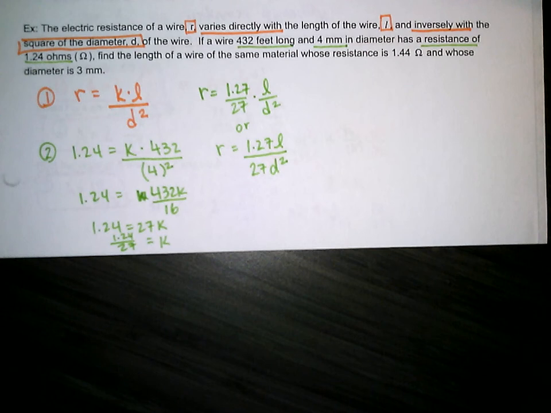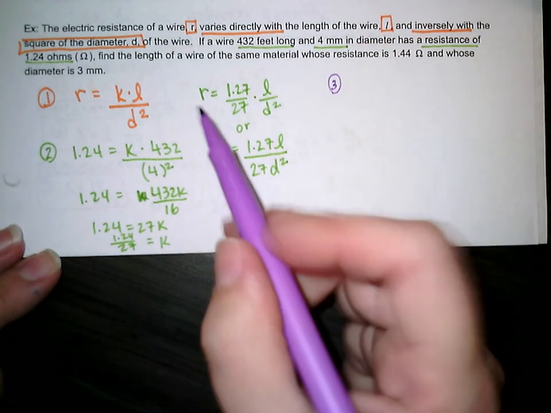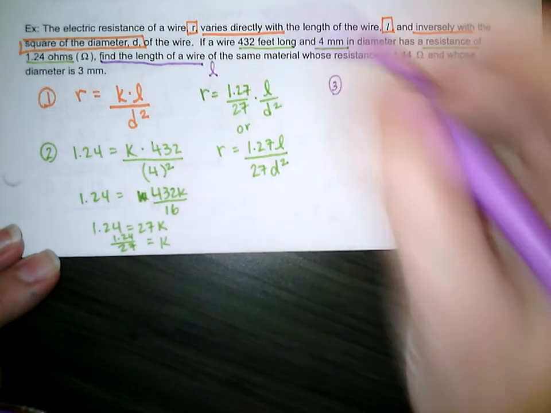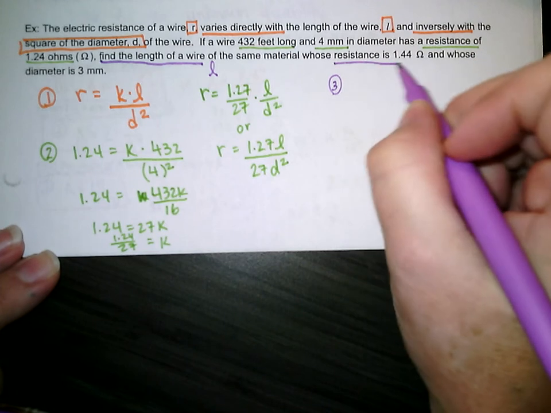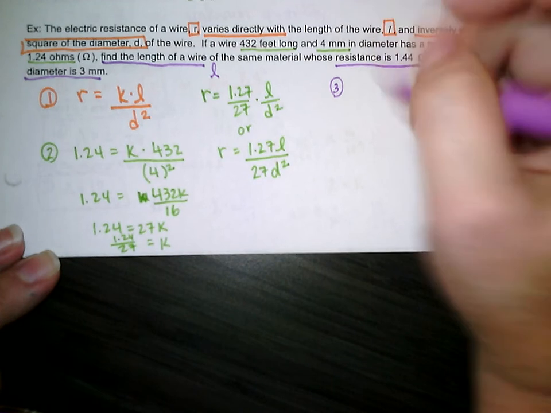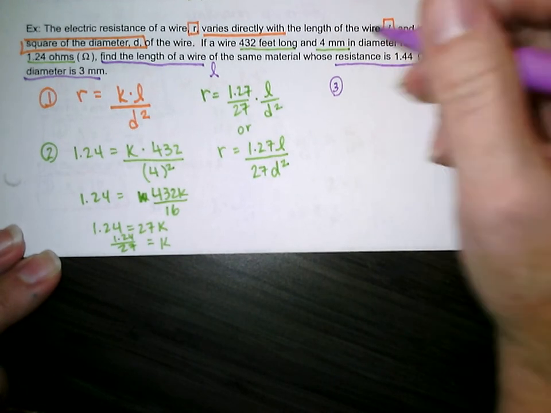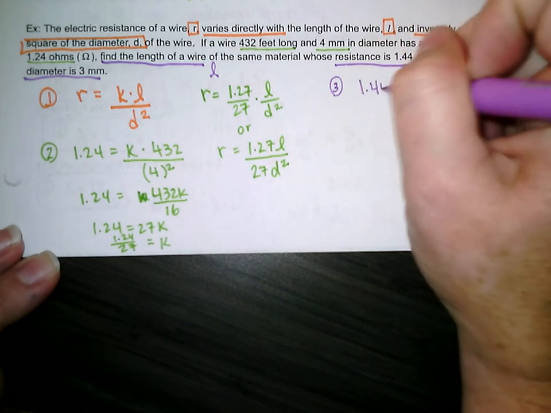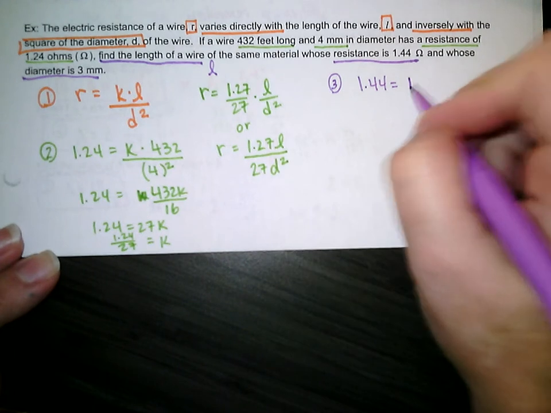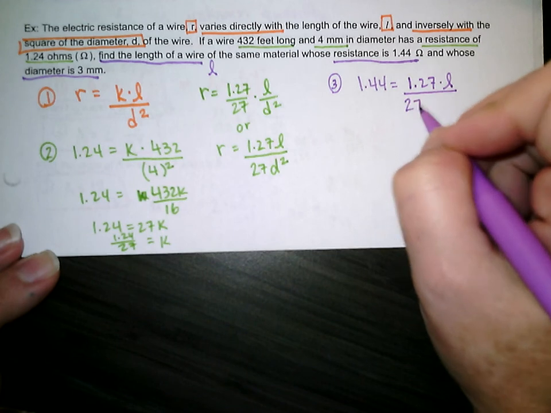Then level 3, they're going to ask us to find something. Find the length of the wire. So that's what we don't know. Of the same material whose resistance is 1.44 ohms and whose diameter is 3 millimeters. So the L is what we don't know. We know R, 1.44, equals, so I'm going to use this format right there, 1.24 times L, which is what we don't know, divided by 27 times D squared.